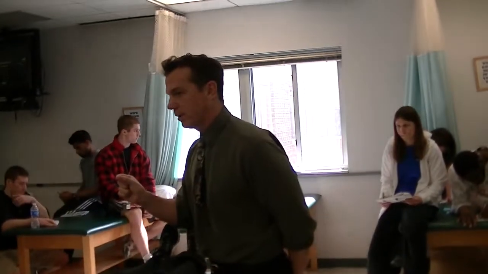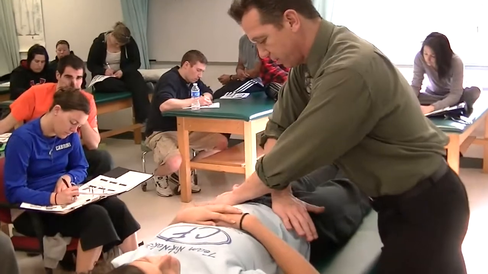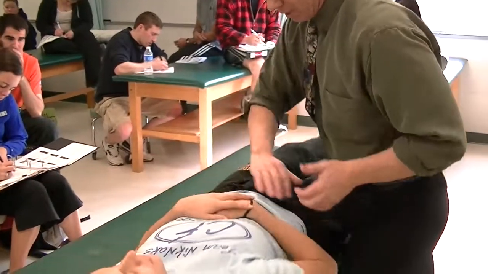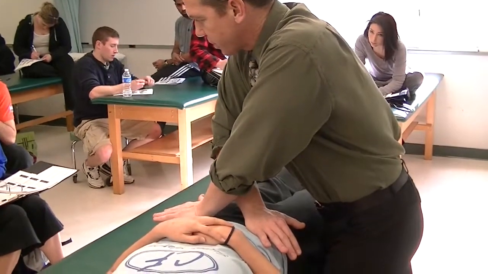So if we think about the gap, by moving those ASISes away from each other, the anterior SI joint is going to be opening. Okay? So the gap looks like this. I'm on the ASISes on both sides. Slide a little bit closer toward me. My arms are crossed like this, and just real easy, I'm just eliciting force.